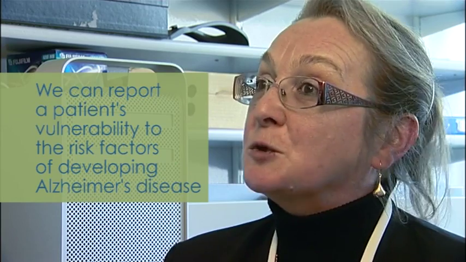What this means is that we have a blood test that relies on measuring the functional integrity of the mTOR pathway, which can tell the vulnerability of that individual patient to any exposure to the risk factors for Alzheimer's disease.